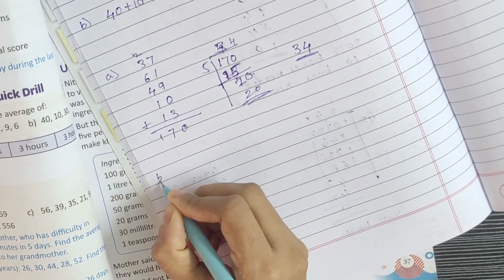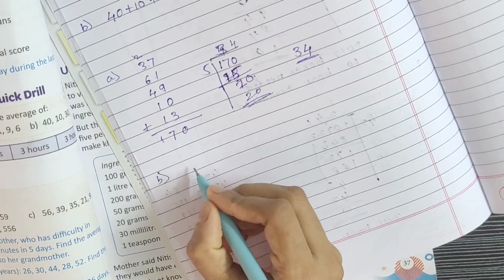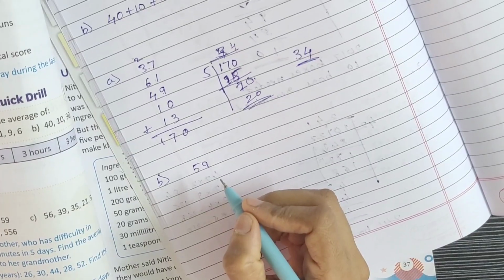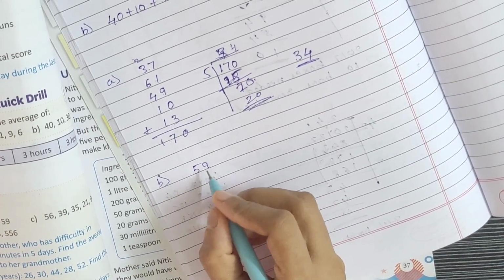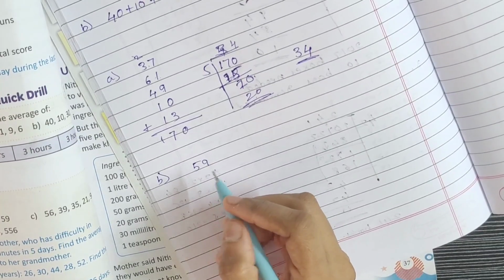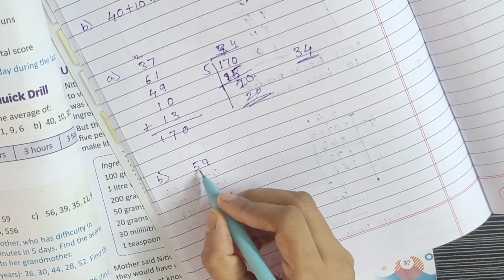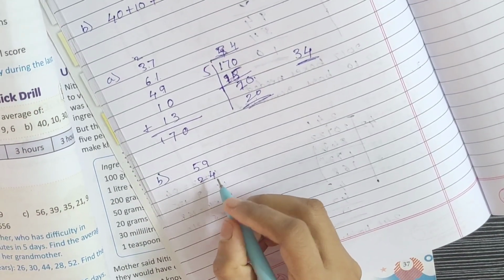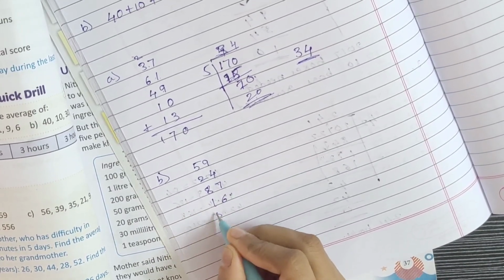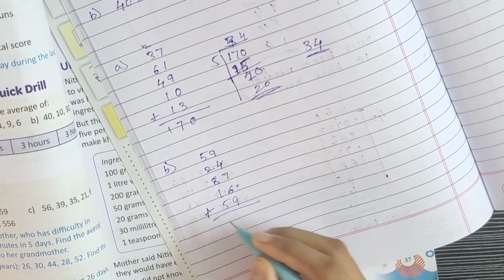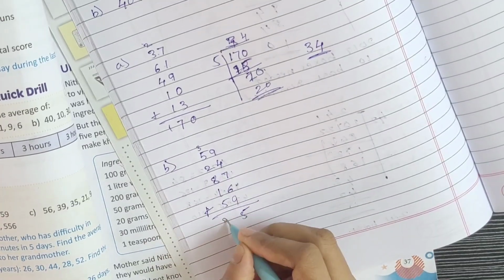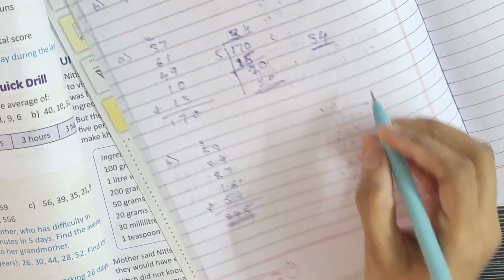Next B, 59, 24, 87, 16, 59. We have to add all the numbers, then divide. 59 plus 24 plus 87 plus 16 plus 59 is 245.